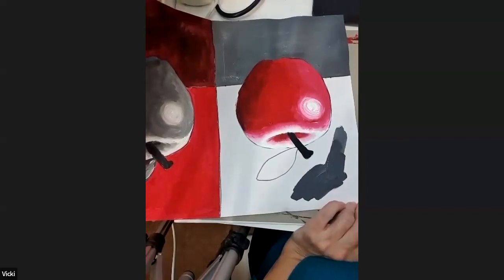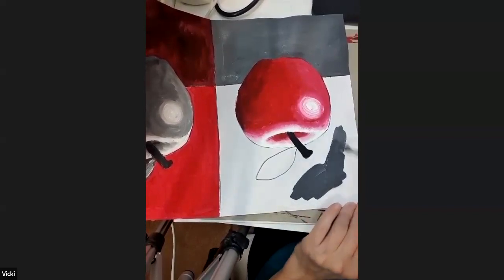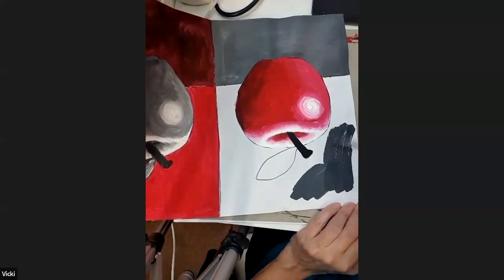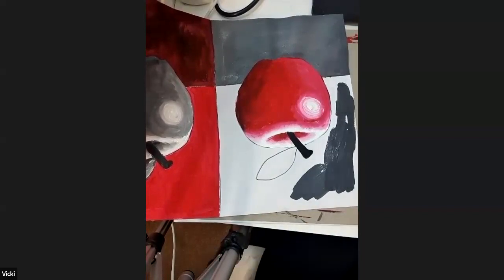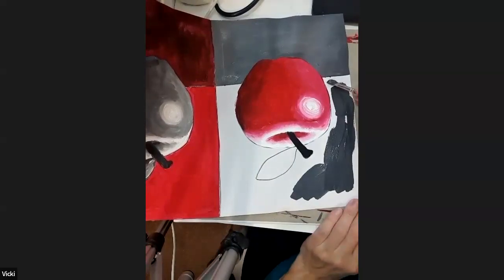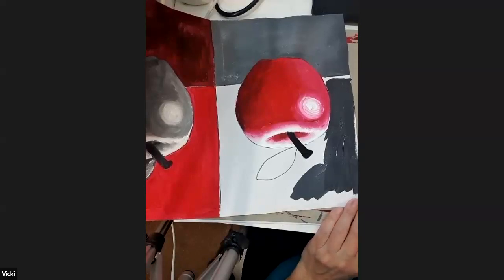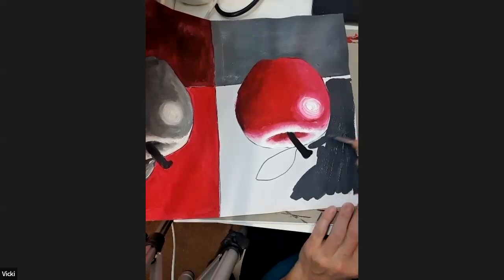I've got a feeling that it's probably not dark. I want to add a little bit more black to my color. Okay, that's a little bit better. I want it to be very different. There you go.